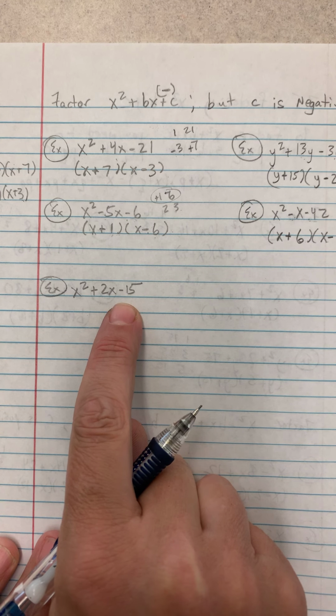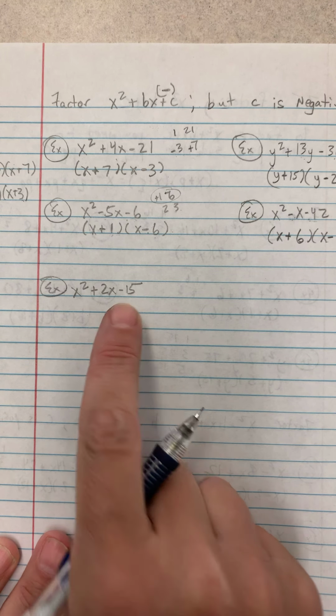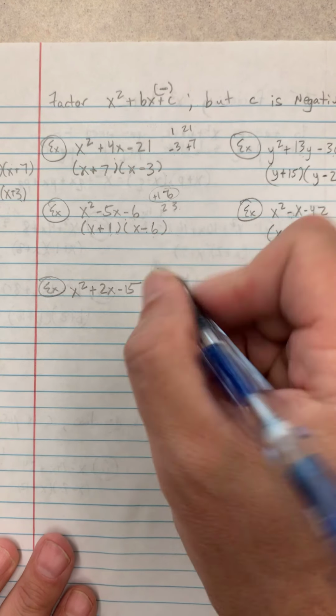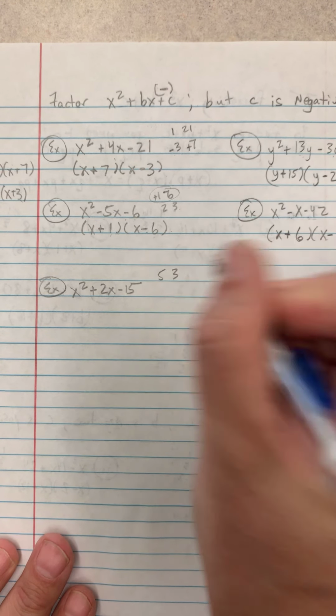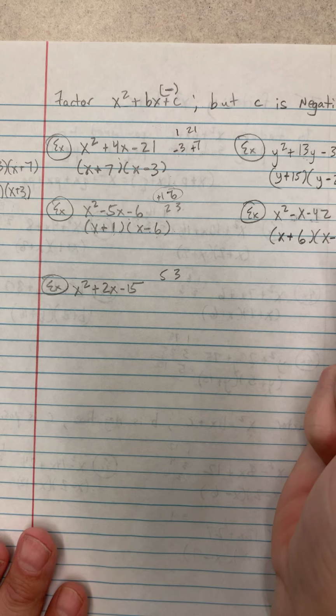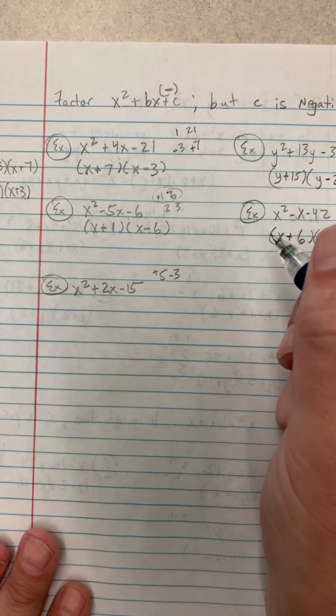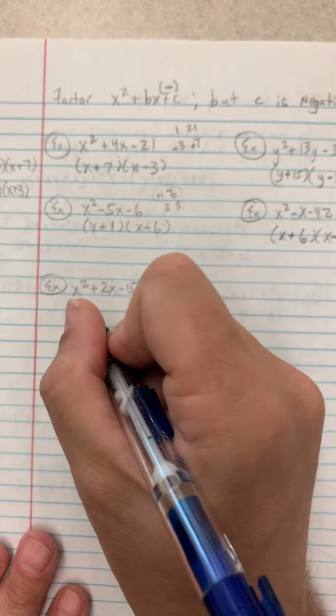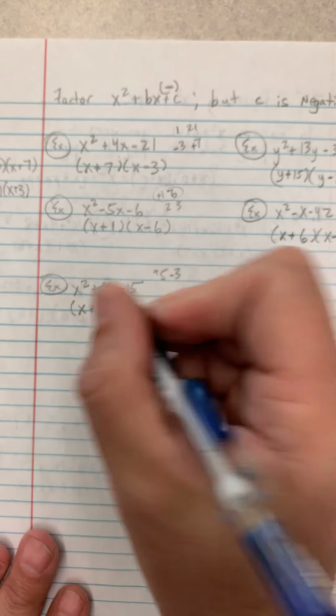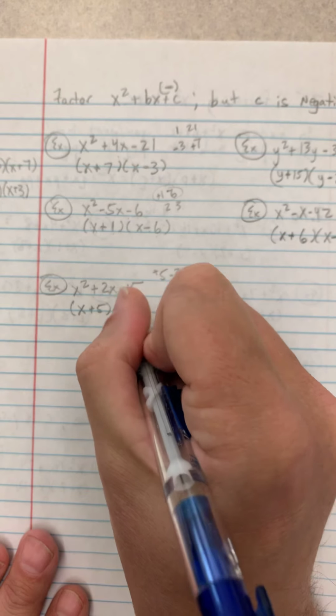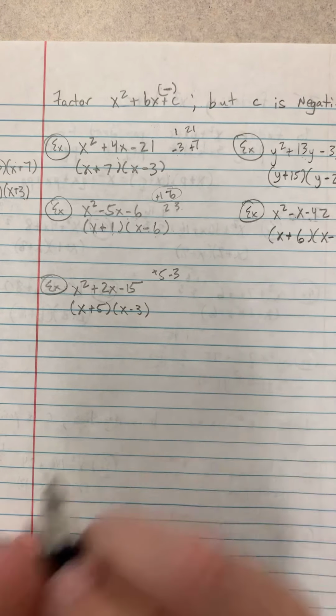Negative 15. So factors of 15 with a difference of 2. 5 and 3 pops into my head right away. It's a positive, so it's got to be positive 5. Subtract 3. This would be x plus 5 times x minus 3.